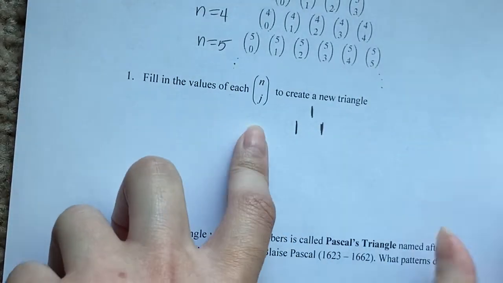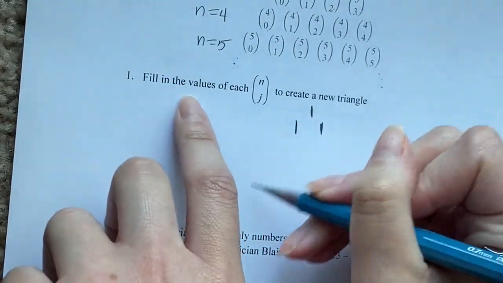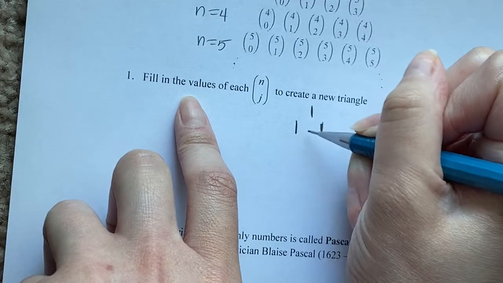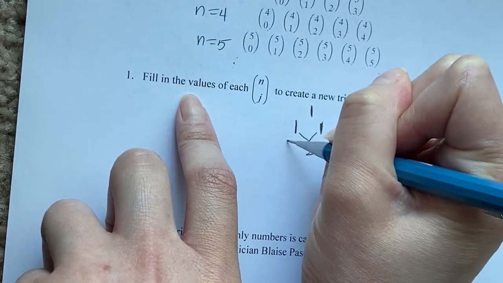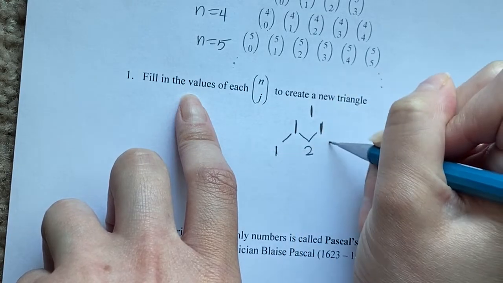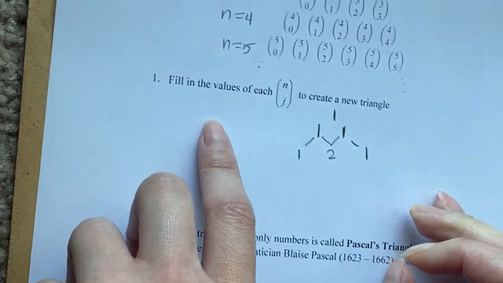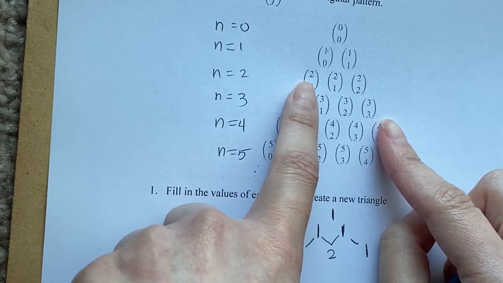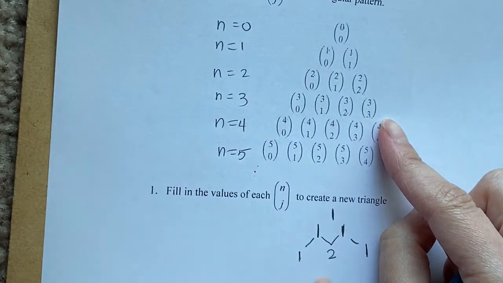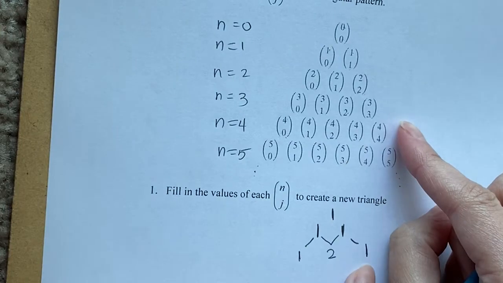Remember, the outside lines are going to be 1s. So in my Pascal triangle here, since I'm going to add these, this is going to be 2. Here it's going to be a 1, and here it's going to be a 1. Which is related, because you know that the combinations 2 choose 0 is 1, 2 choose 1 is 2, 2 choose 2 is 1.